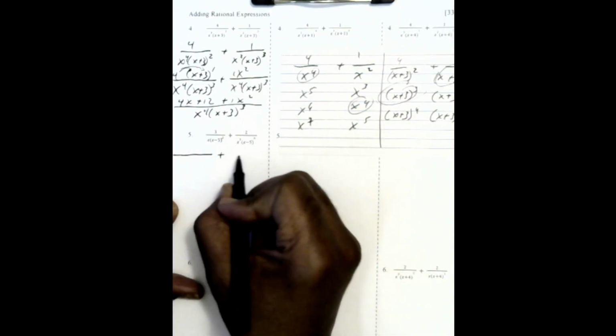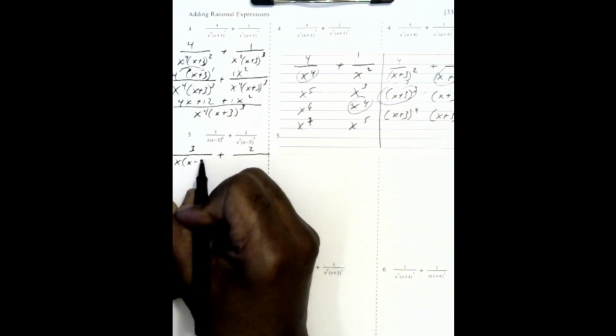Next, for this one, we're going to rewrite it. We have a 3 for the numerator, a 2 here with an x, and x minus 5 to the fifth power. Here we have an x cubed, and an x minus 5 to the sixth power.